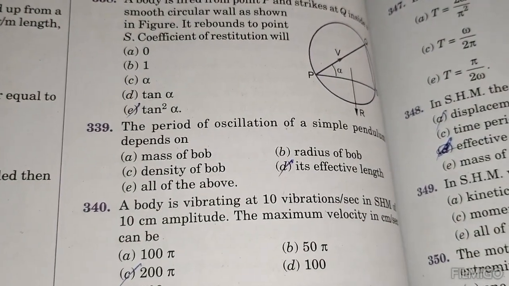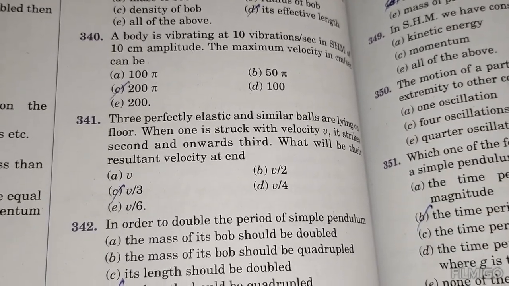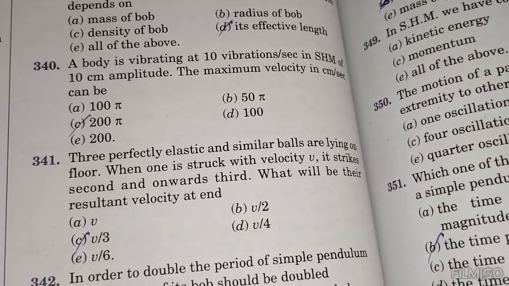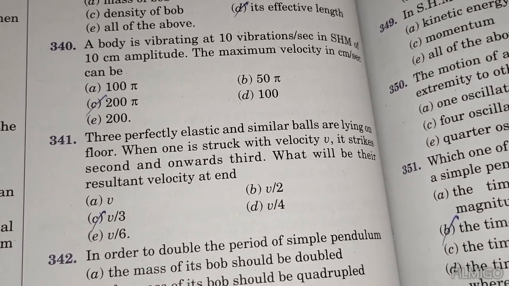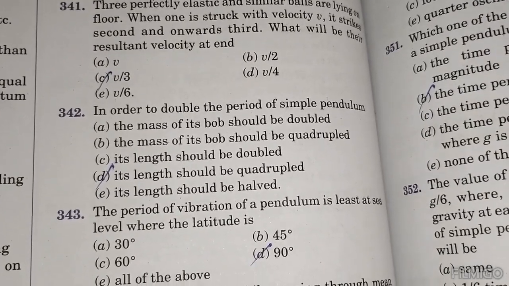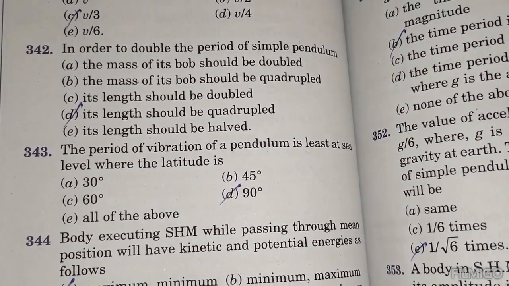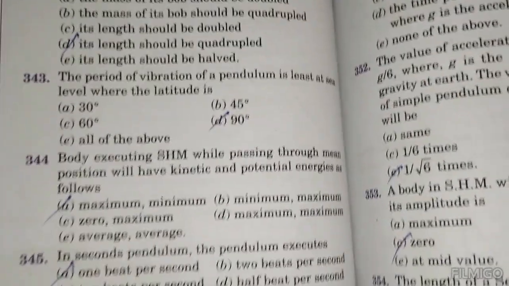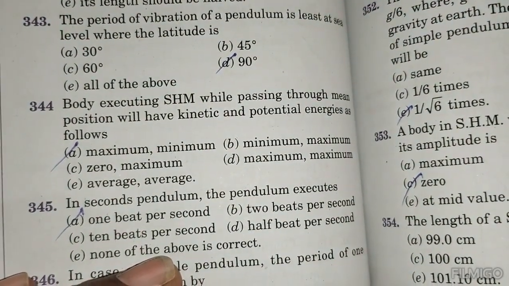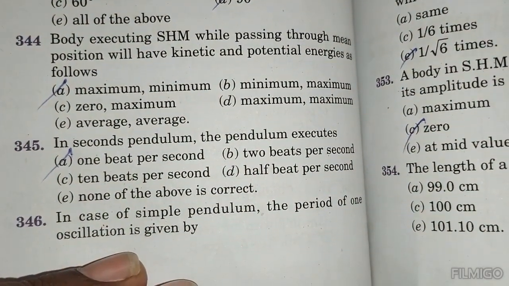The period of oscillation of a simple pendulum depends on its effective length. Three perfectly elastic similar bodies lying on a floor are struck with velocity v; the resultant velocity of the third will be v by 3. In order that the period of a simple pendulum is doubled, its length should be quadrupled. The period of vibration of a pendulum is least at sea level where the latitude is 90 degrees. A body executing SHM while passing through the mean position will have kinetic energy maximum and potential energy minimum. In a seconds pendulum, the pendulum makes 1 beat per second.